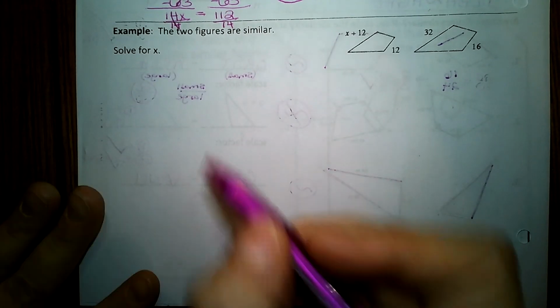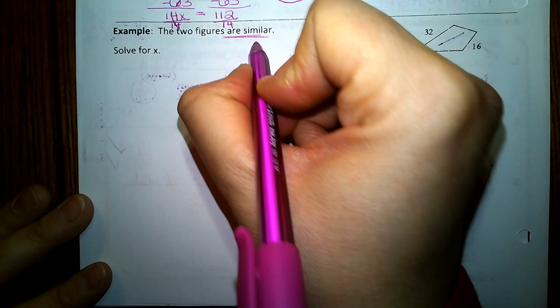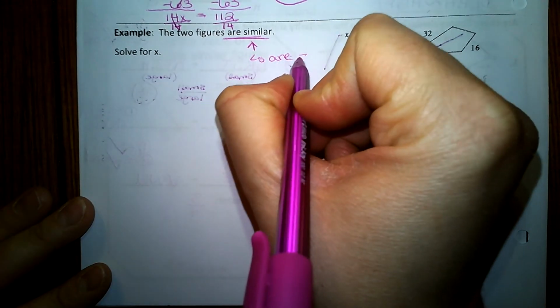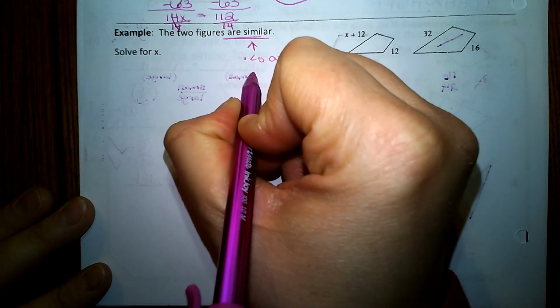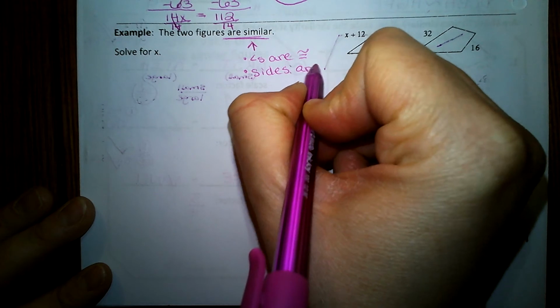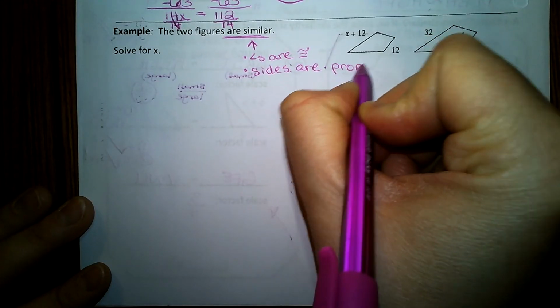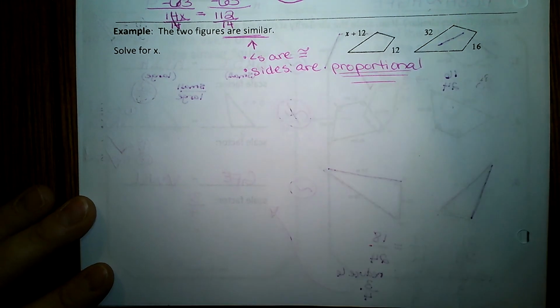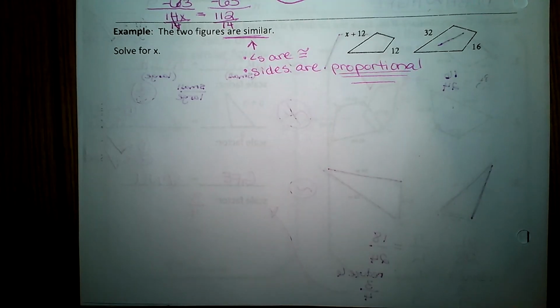I'm told here that the figures are similar. Yay, the figures are similar. Again, for the last time, what that means is that the angles are congruent, and that the sides are proportional. This is the new part for this unit, the proportionality piece, okay? So if the sides are proportional, I need to be able to set up a proportion.